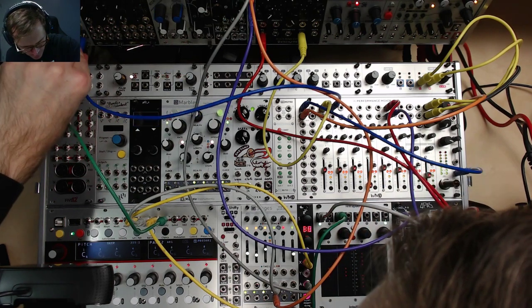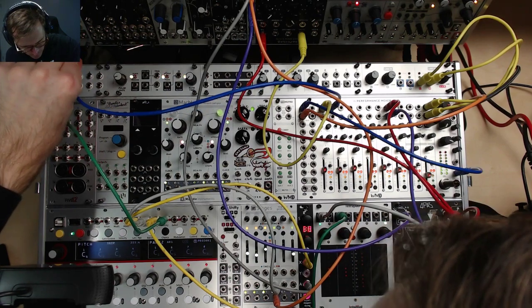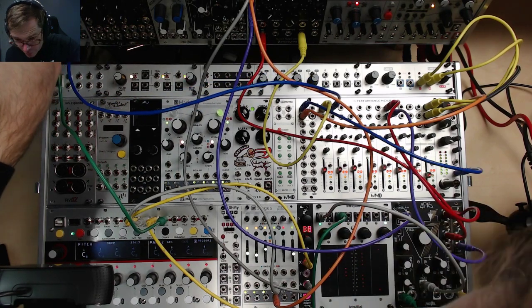Let's take the root node out. So this is... Oh, actually, no, we're in wavetable mode, not chord mode. Interesting. I've never actually used this mode.